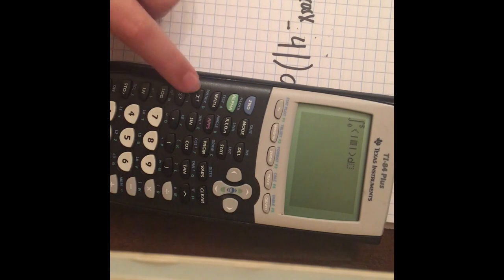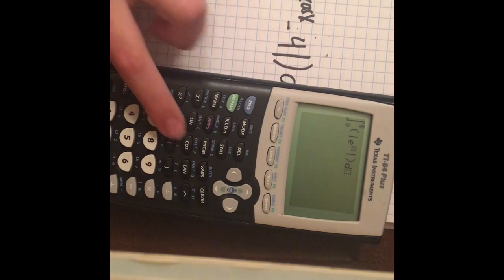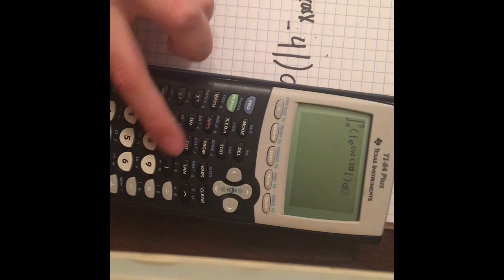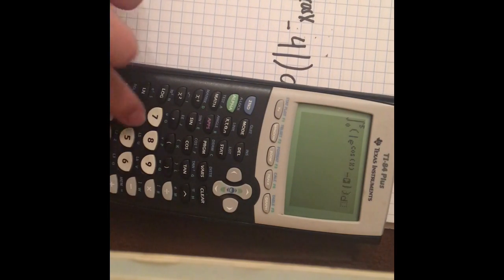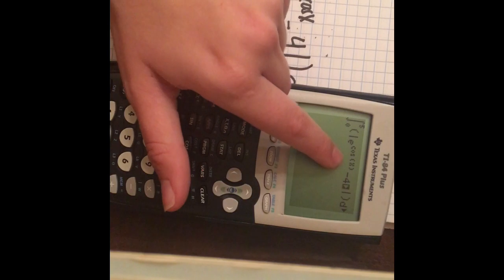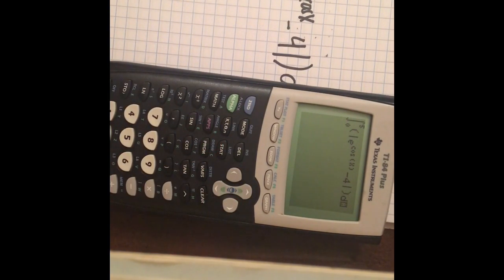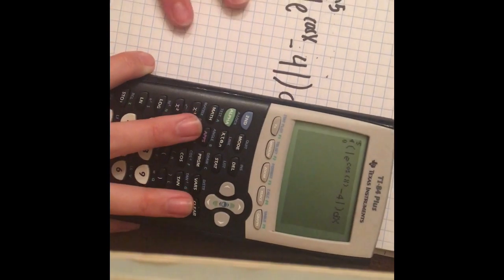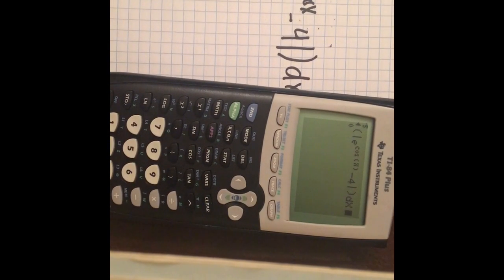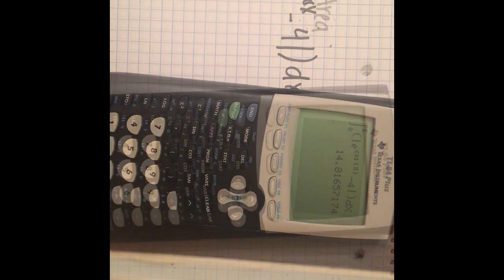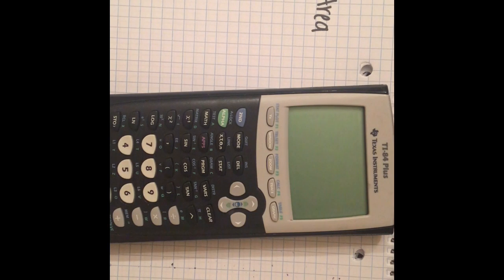And then I'm plugging in e to the cosine x minus 4. And an important thing is just to make sure you keep the parentheses together. That's just a common mistake people have whenever they're using a calculator. And then dx, because it's in respect to x, which you can see here. And then just click enter. And then it gives you the answer, which is 14.81657174.